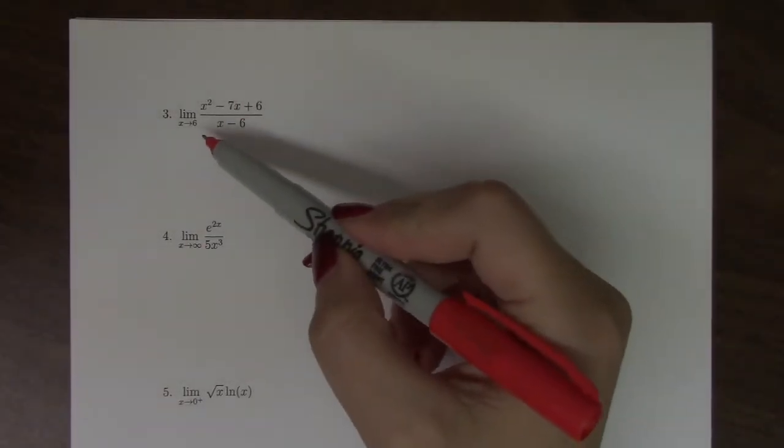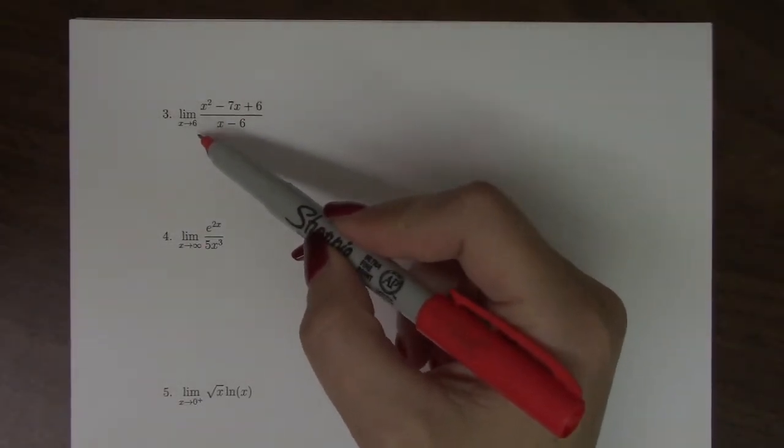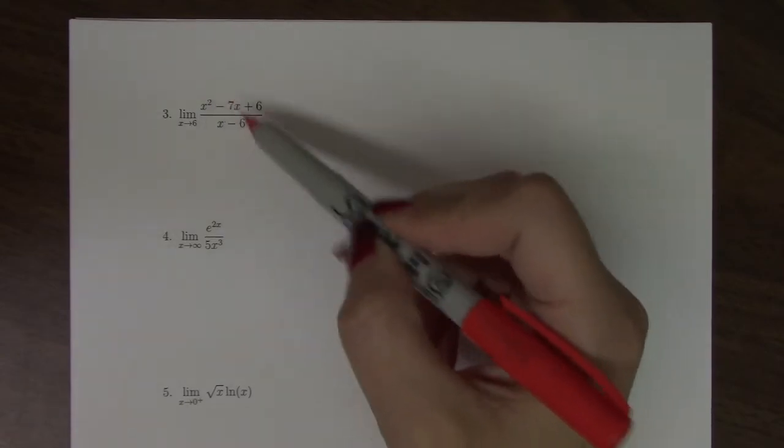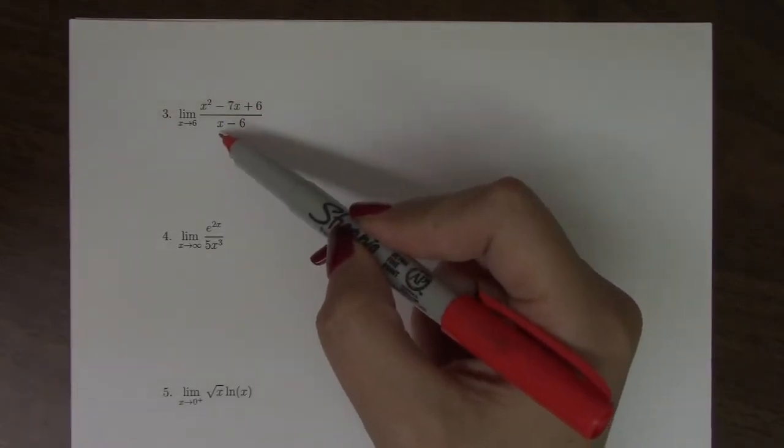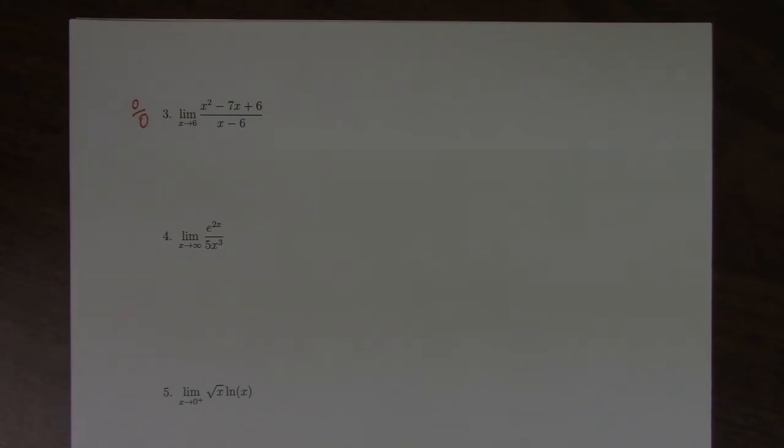Problem 3 asks us to evaluate the limit as x goes to 6 of this expression. So if I try to plug 6 in the numerator, I'm going to get 0. And if I plug 6 in the denominator, I'm going to get 0. So this is definitely a L'Hopital situation.